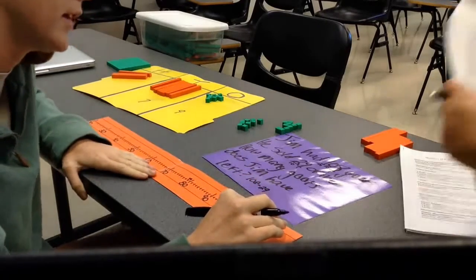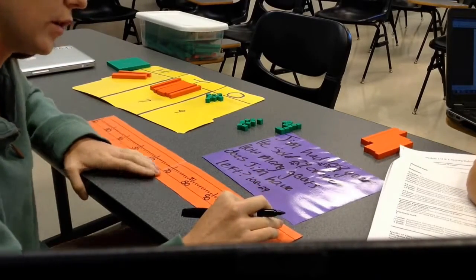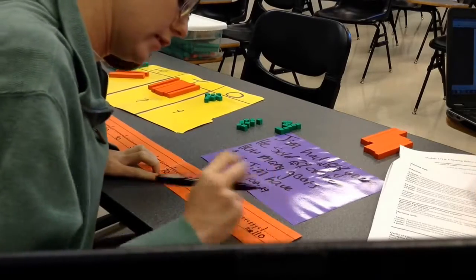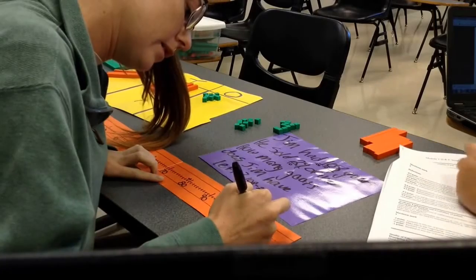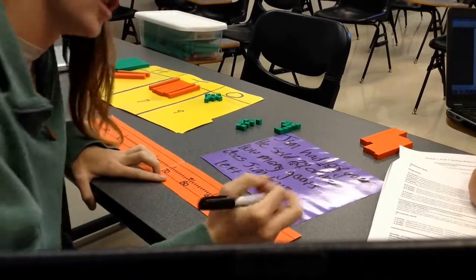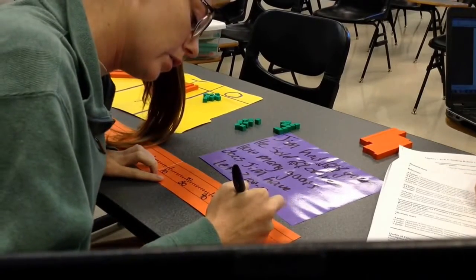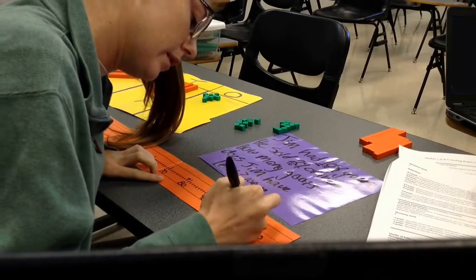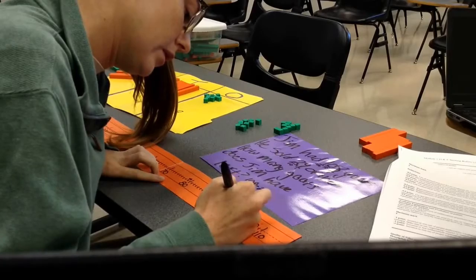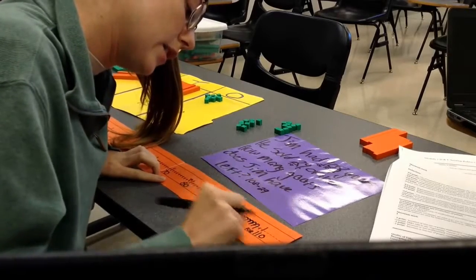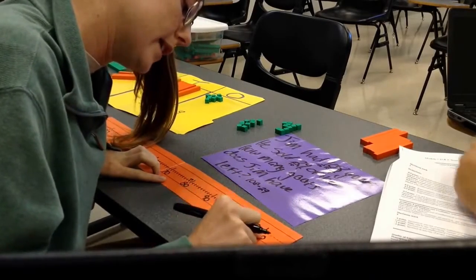We want to make this a friendly number, so we're going to move to the 100. All these jumps are even jumps of 1: 1, 1, 1, 1, 1, 1. So we subtracted 1 eight times.